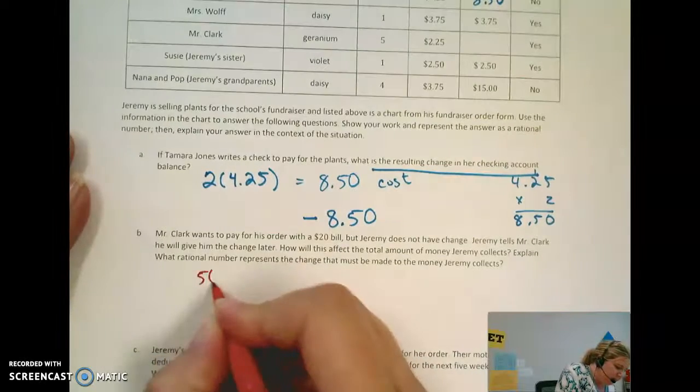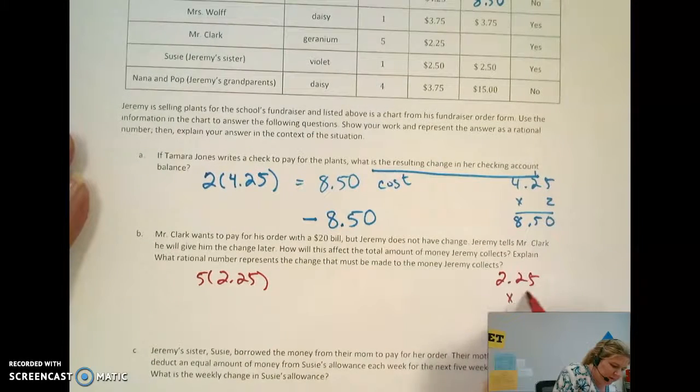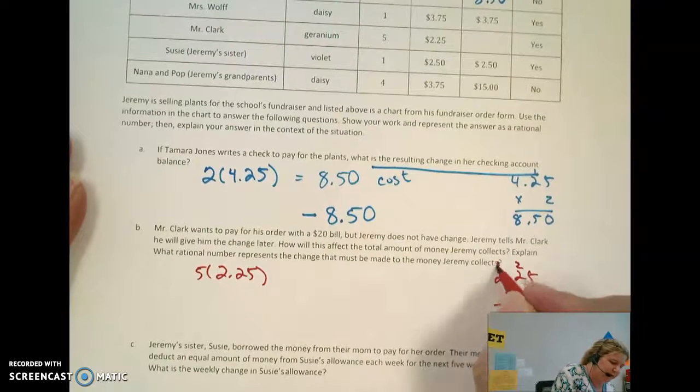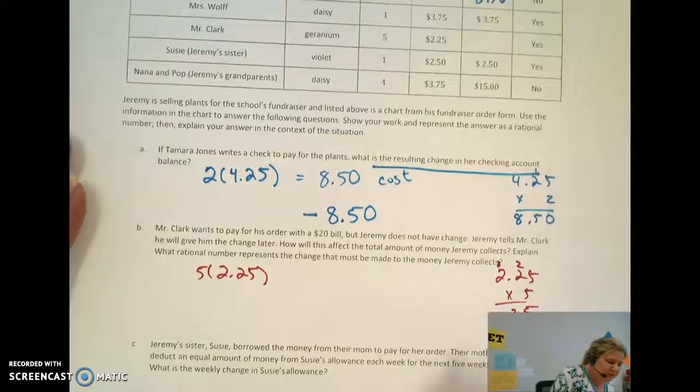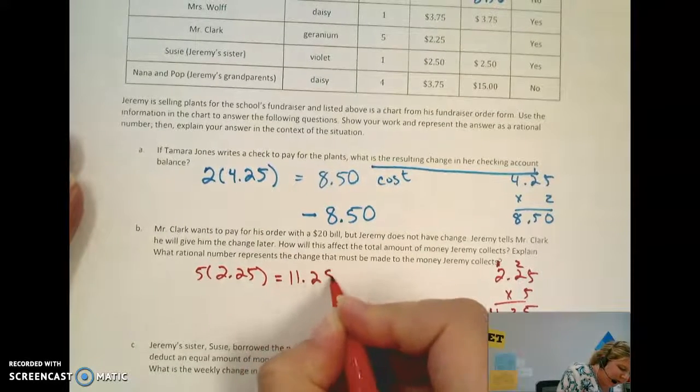So 5 times 2.25. 5 times 5 is 25. 5 times 2 is 10, plus 2 is 12. Carry the 1. 5 times 2 is 10, plus 1 is 11. So we're talking about $11.25.